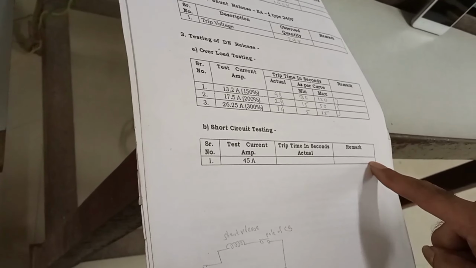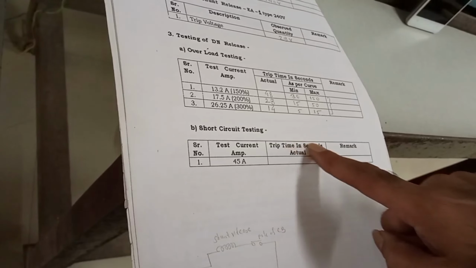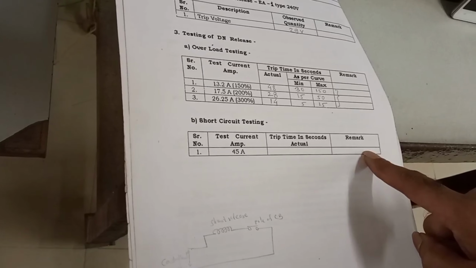Okay, that we can put in the remark: within a fraction of a second the ACB trips. That remark we have to write in the remark column. And the actual time, let us see whether we are going to catch it on the timer, which will be less than 25 milliseconds actually. So let us see whether we are catching it or not. Otherwise we can write down the remark: the ACB trips instantly within a fraction of a second.